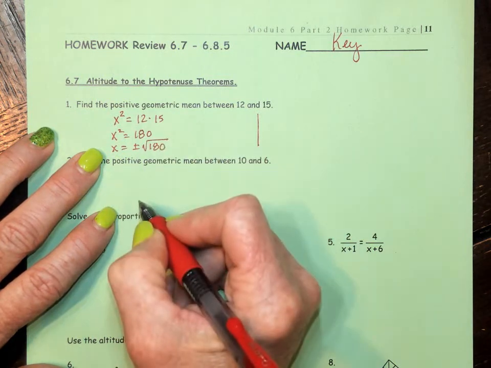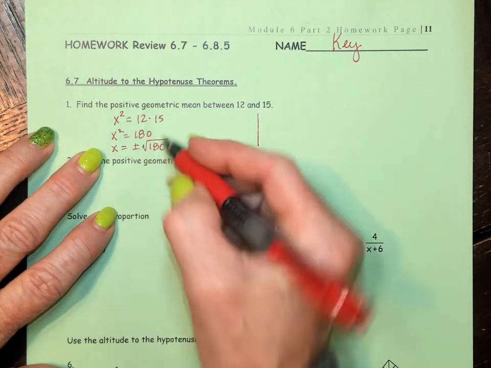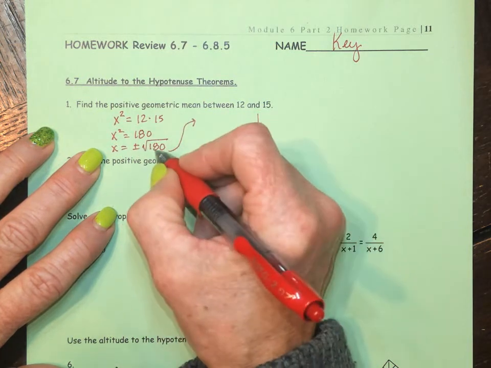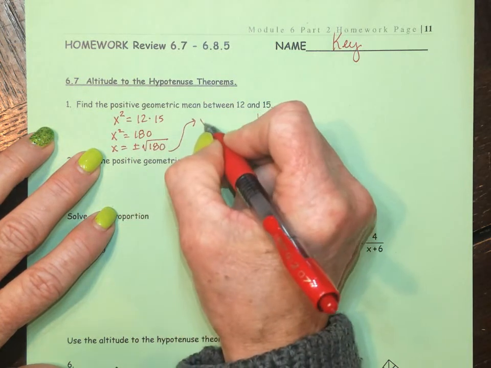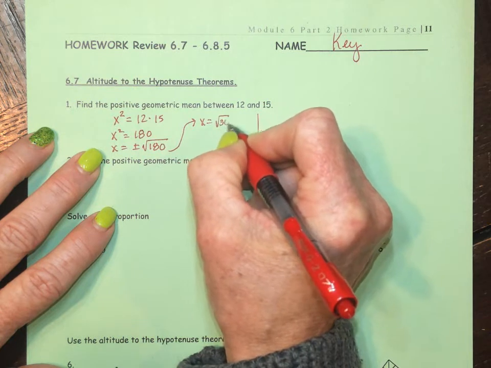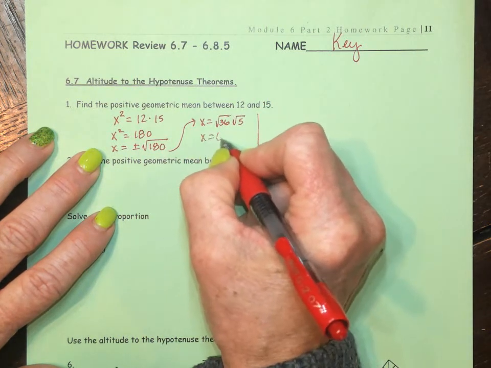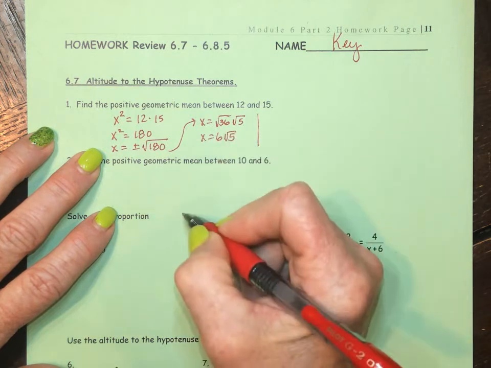plus or minus square root of 180, but this did say positive geometric mean, so I'm going to lose the plus or minus, and then square root of 180 is square root 36, square root 5, so x is 6 square root 5.